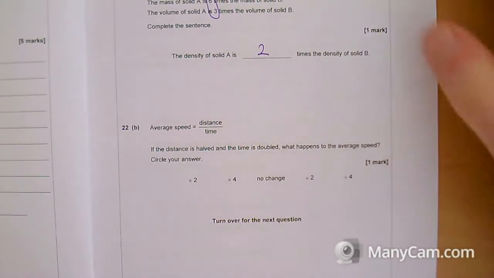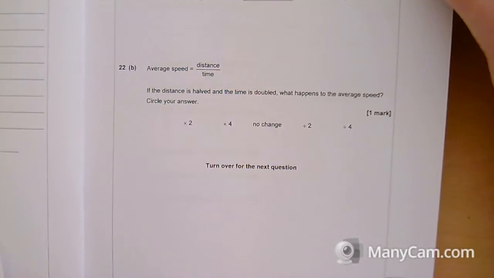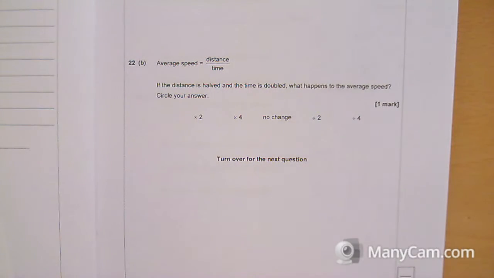Part B in this one, we've got the average speed formula. So average speed is distance divided by time. If the distance is halved and the time is doubled, what happens to the average speed?